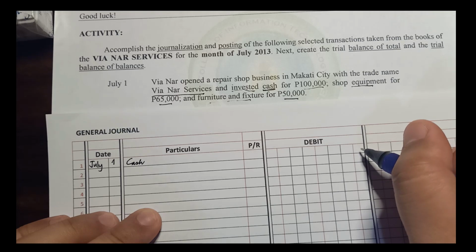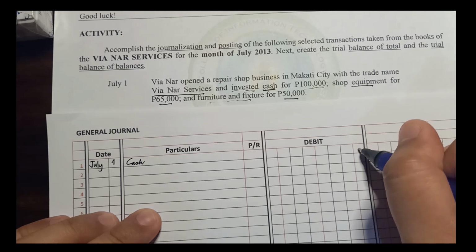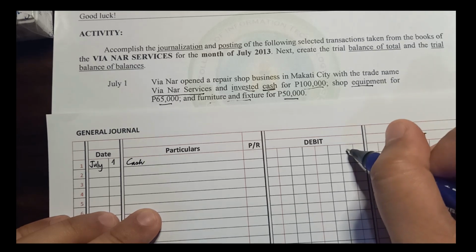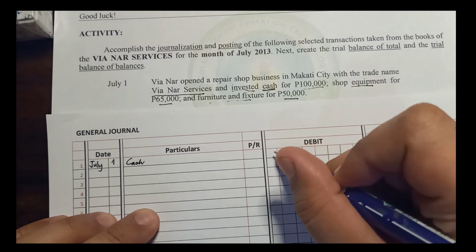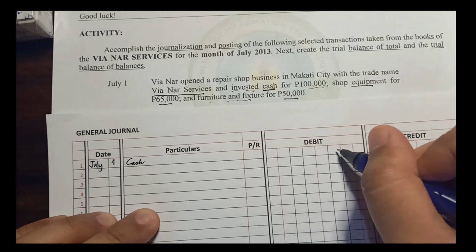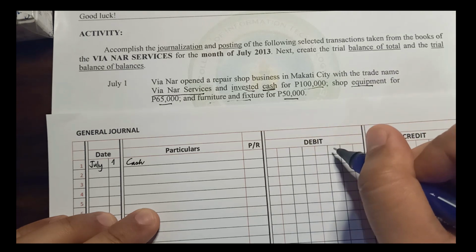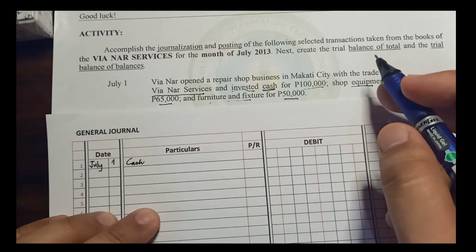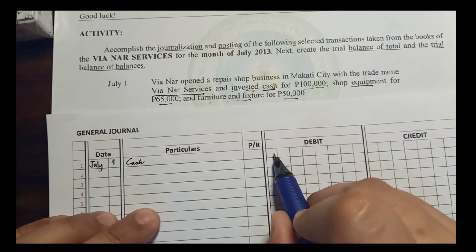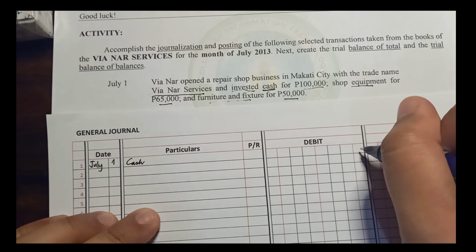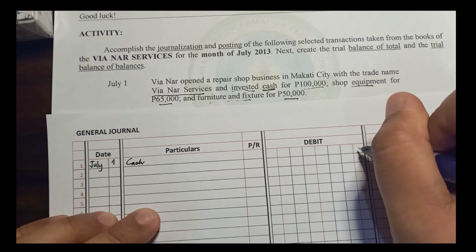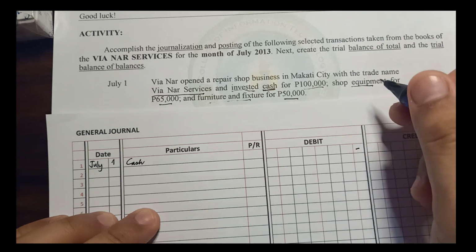So, doon po sa how to use, okay, this is the centavo part. Okay? And then, we have the whole numbers po dito sa boxes na po dito under sa debit side. So, we have worth millions po ito kung bibilangin po natin. So, since start tayo dito, centavo, wala naman pong particular, so we can place dash.